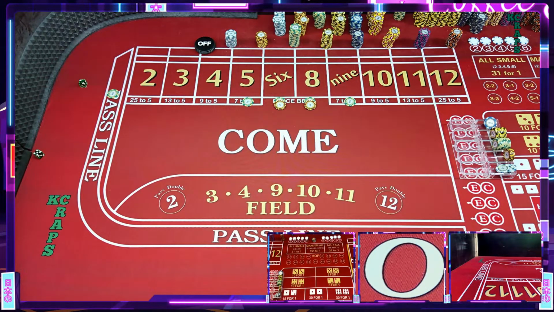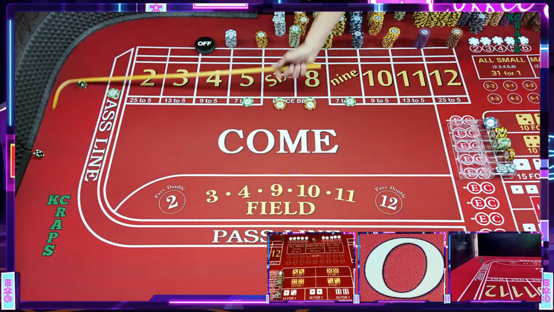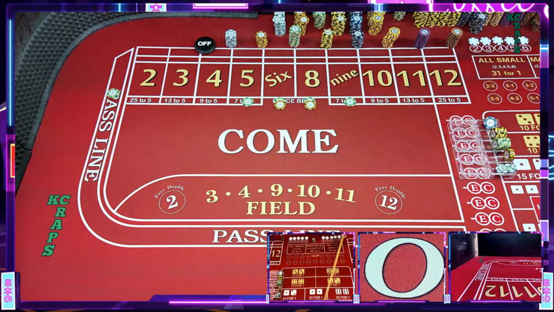5, 2 front line. We'll take that quarter. I'll just put it on the pass line. Easy peasy. Need to squeeze my dice just a little bit tighter. Not much, just enough to keep it from going out of whack. 3, 5, 3, 2.